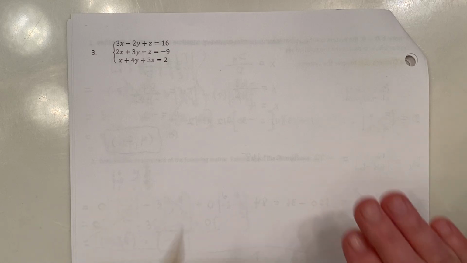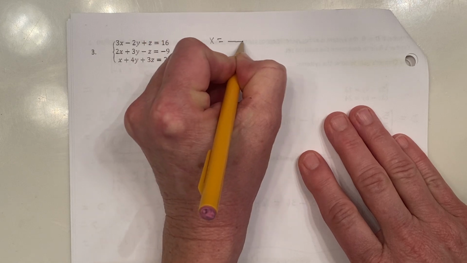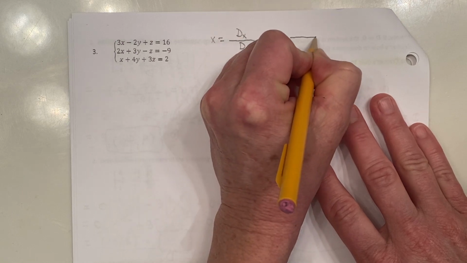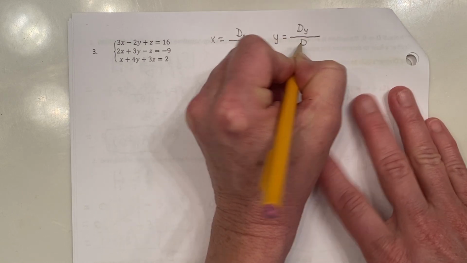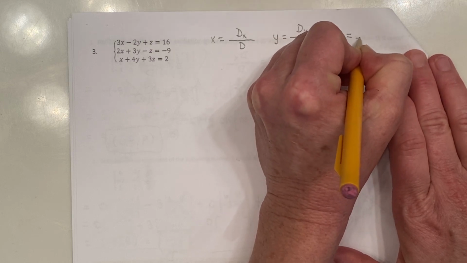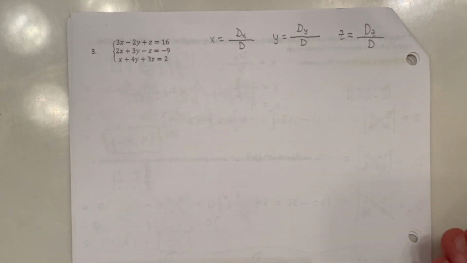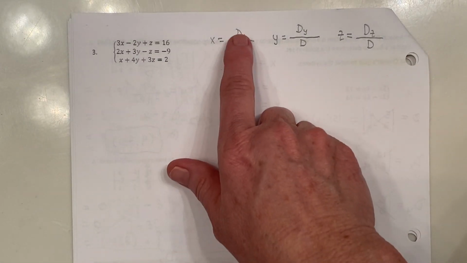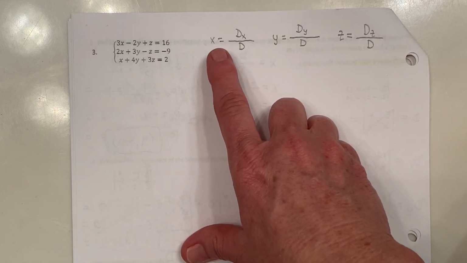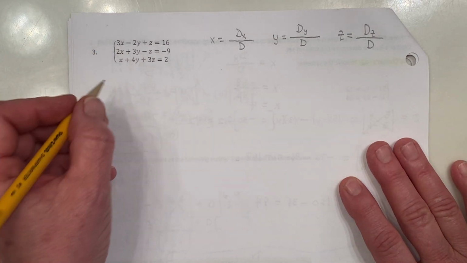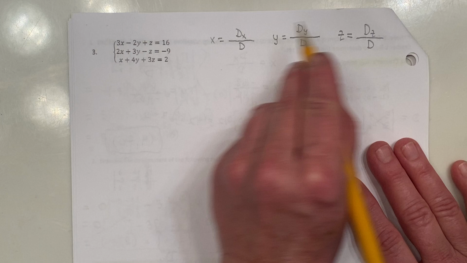All right, it's time to solve a system of linear equations with 3 variables by using Cramer's rule. I'm going to leave a little space here, so once I find these values, I'm going to be able to plug them in and then be able to get x, y, and z. I'm going to go ahead and use this whole page to find the determinants that I need to get the variables.